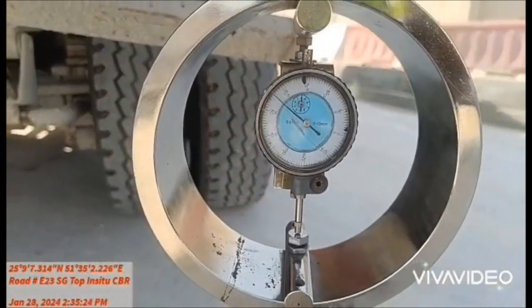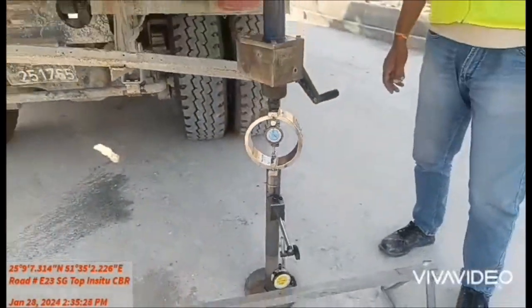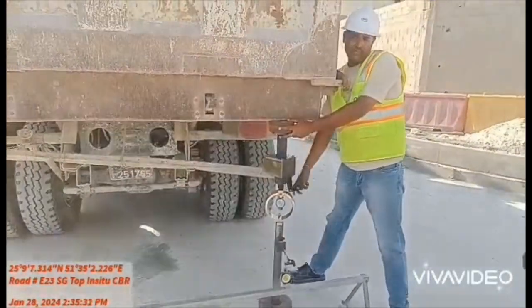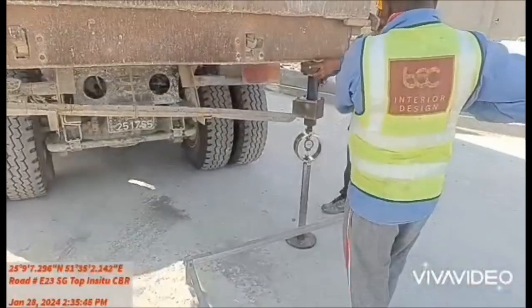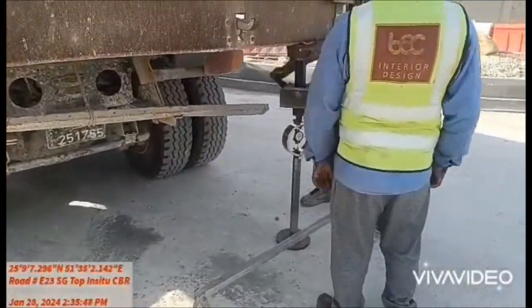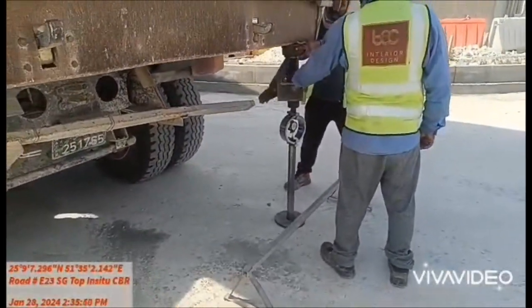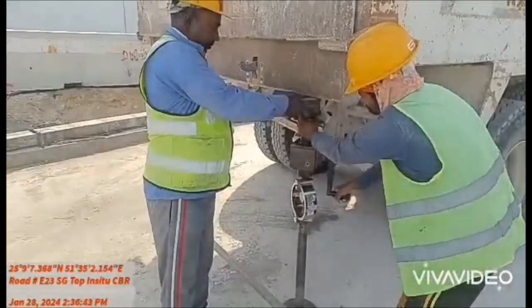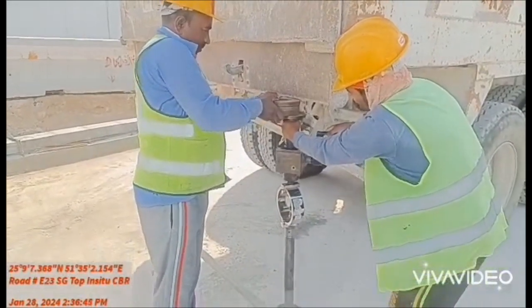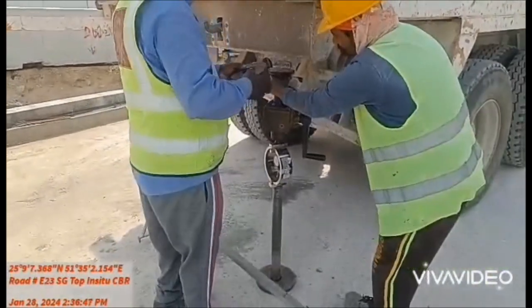As you can see here, the reading is now ongoing. It's almost now in the final stage, and this will be removed. Now it's almost done. As you can see here, it's completed.